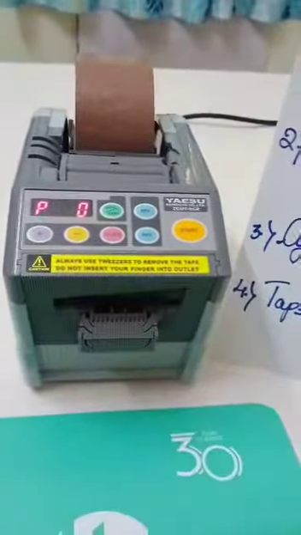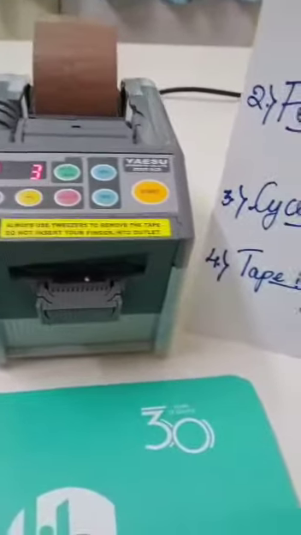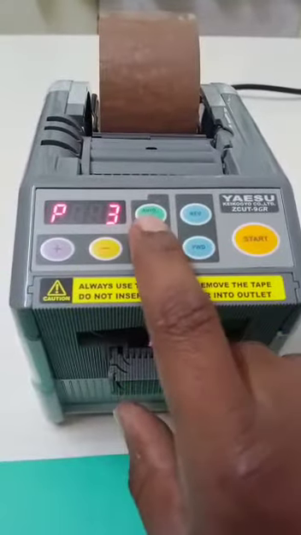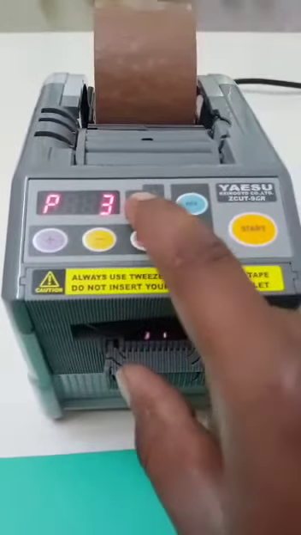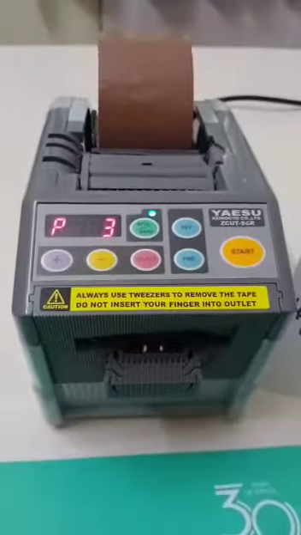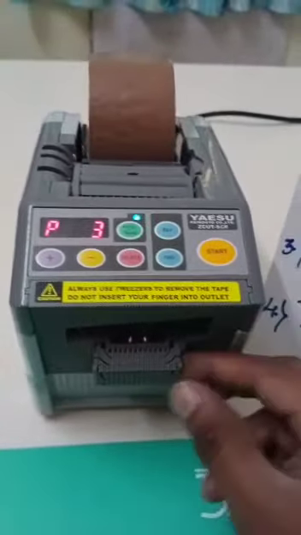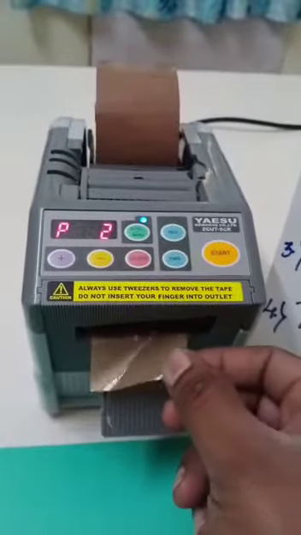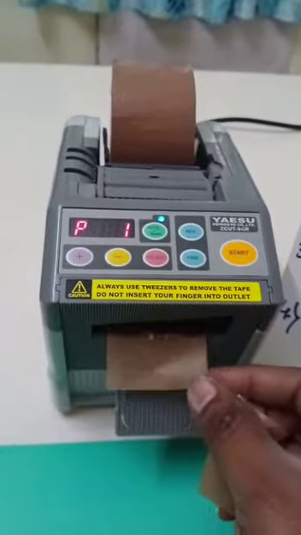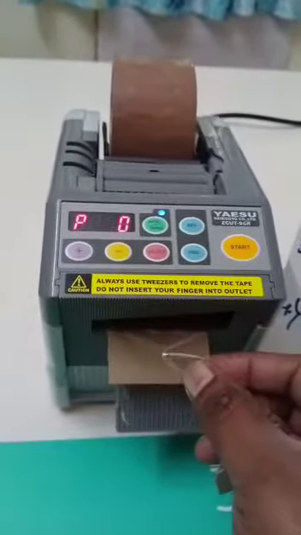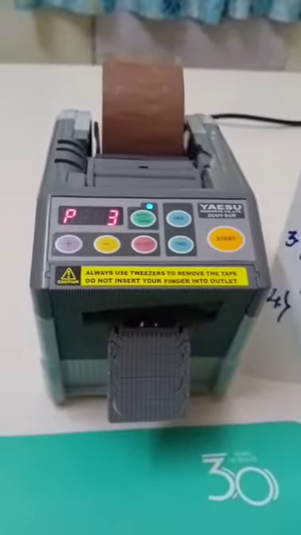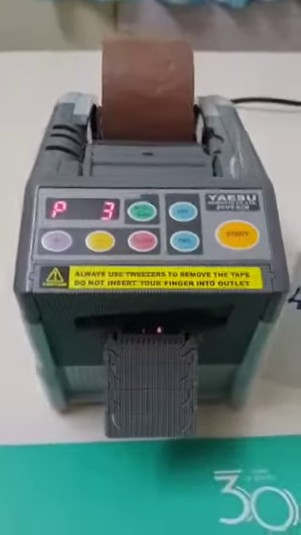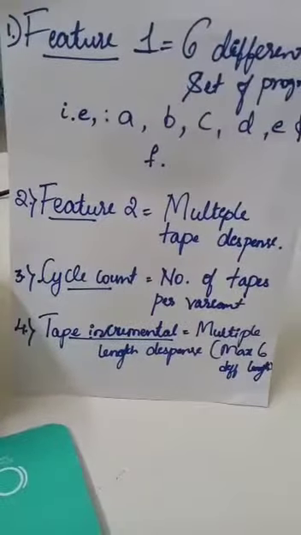After 3 cycles, it's going to give you an alarm and it's going to reset automatically. You can also do it with auto mode. So this is going to dispense one after the other. As soon as you cut the tape, I'm cutting the tape here. So it's going to dispense automatically. Soon after the cycle completes, it's going to give you a buzzer. So this was about cycle count.